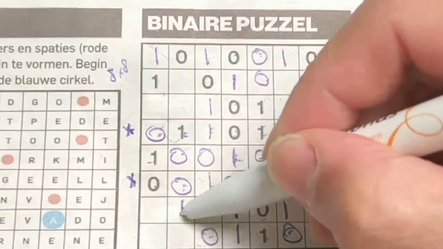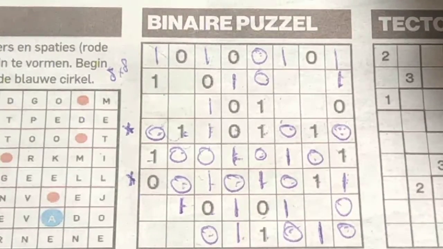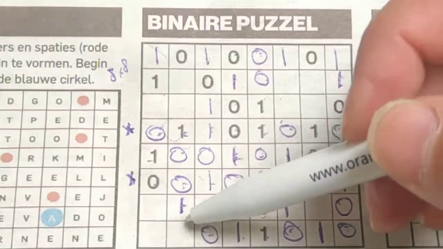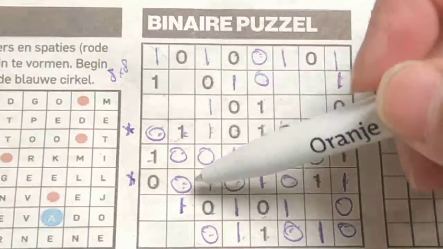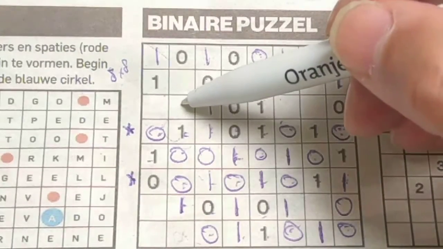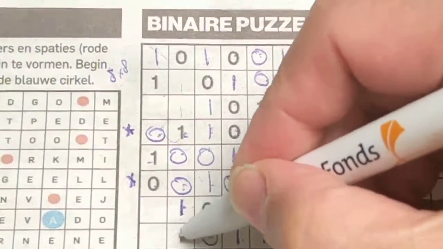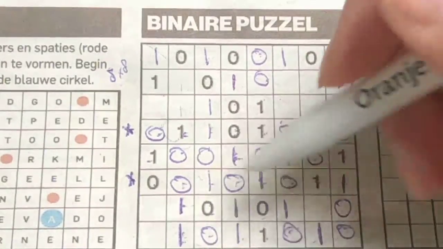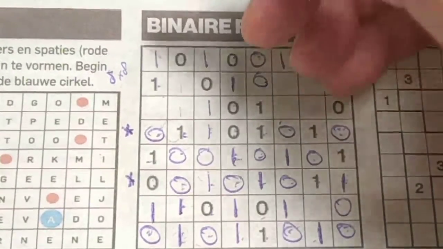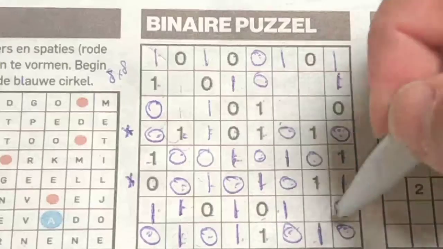Double O, here an 1, then 1. Between two O's comes an 1. If I place the O in this column, here we have 4 O's, but also 3 ones in a row, not allowed. So this cannot be an O, this should be an 1. 1, 2, 3, 4, 4 ones, so the rest are O's. Between two O's comes an 1. 1, 2, 3, 4, 4 ones, so the rest are O's.